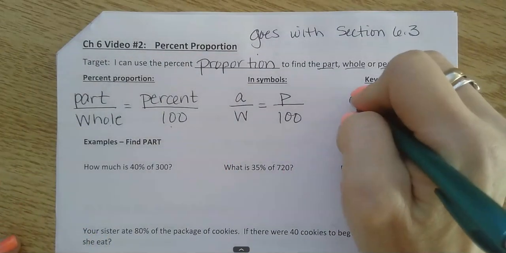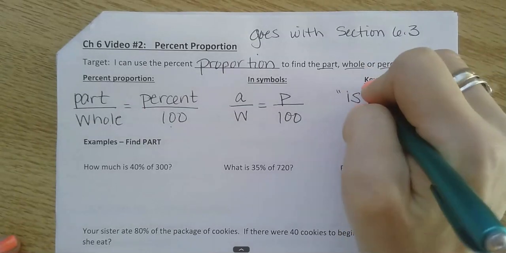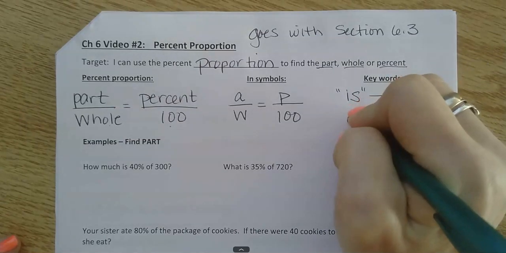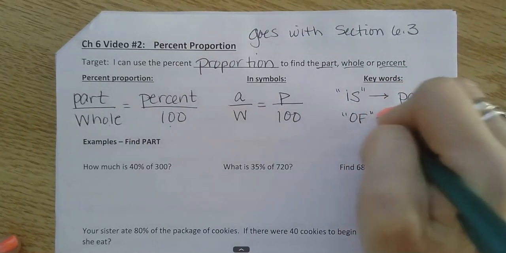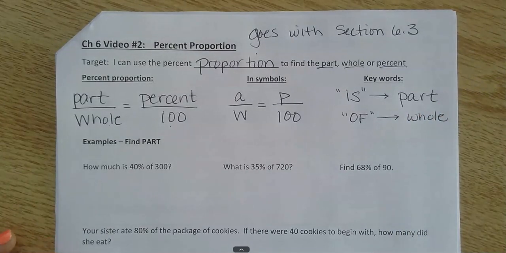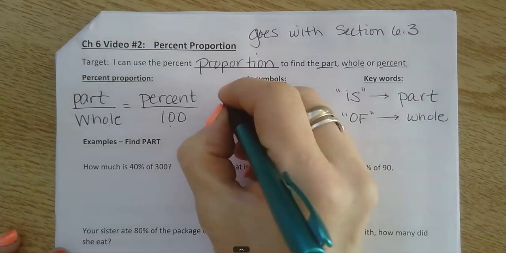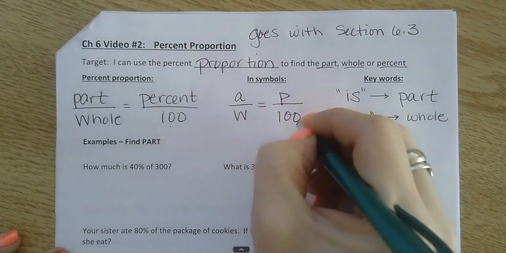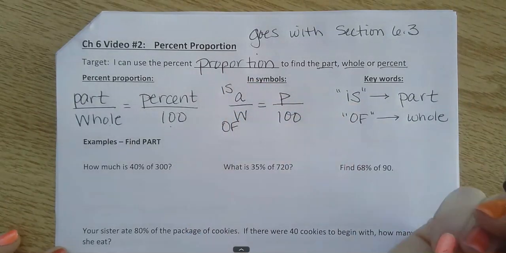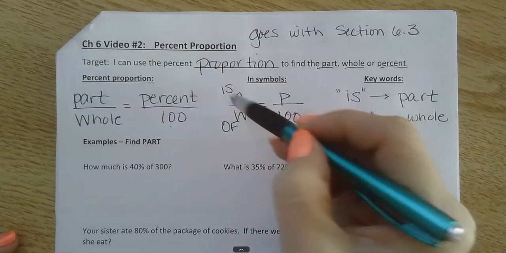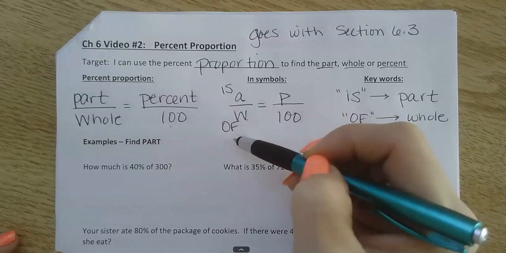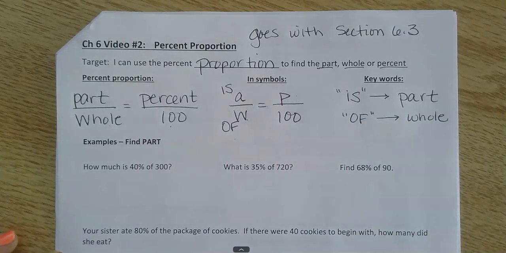So some key words to know. Often the word is tells us that we're looking at the part. And often the word of tells us we're looking at the whole. And we'll point that out as we go through. So sometimes people take that and say, instead of A over W equals P over 100, they'll say is over of. So the number that goes with the is the part, the number that goes with the of is the whole. So is over of equals the percent over 100.